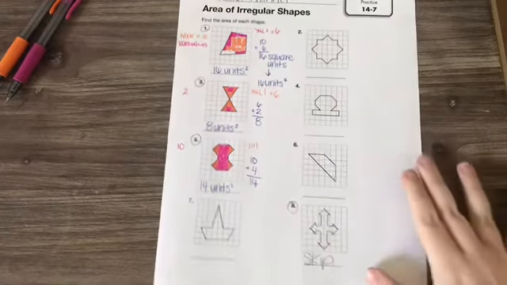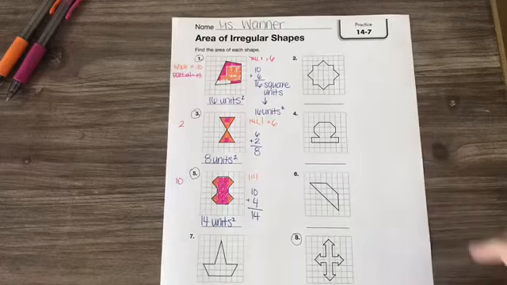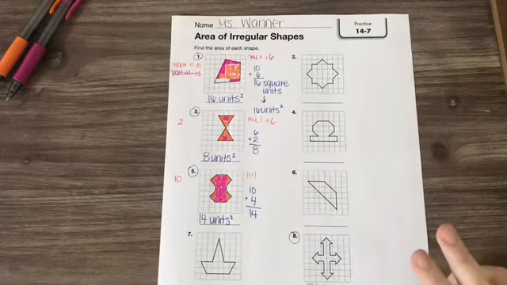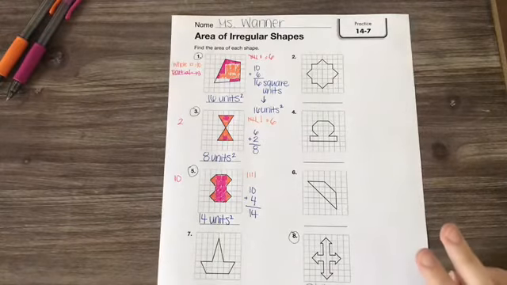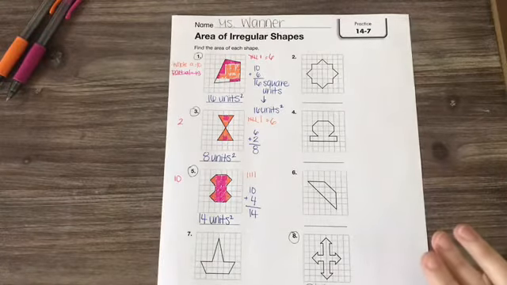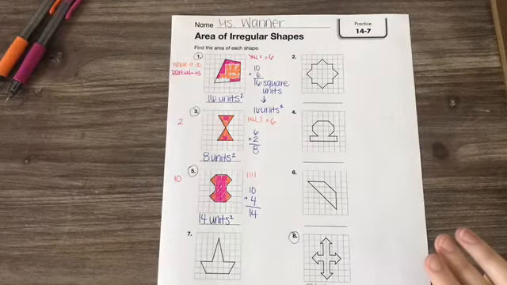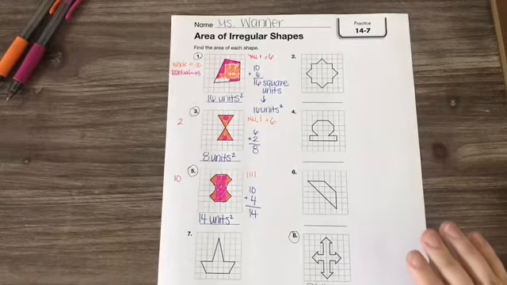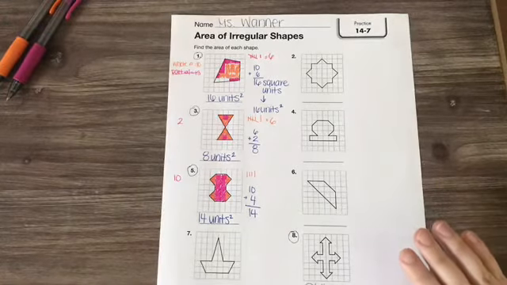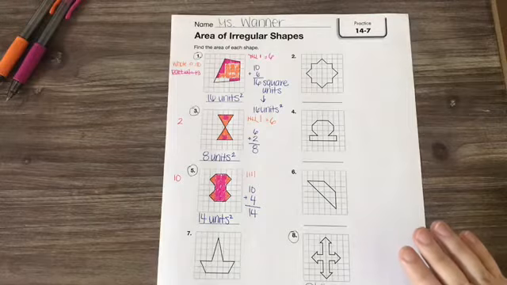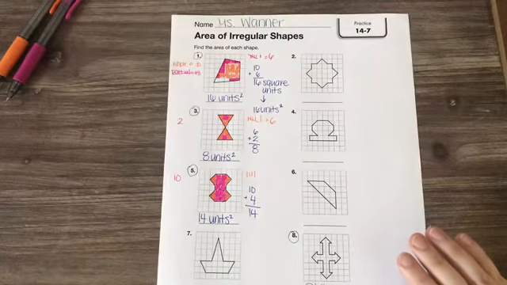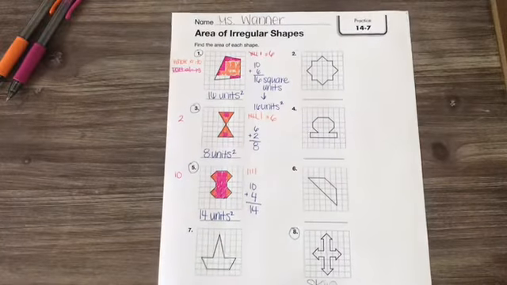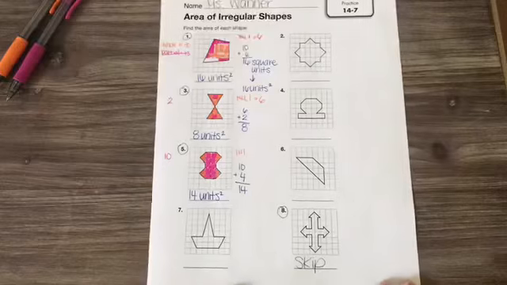All right, and then for the rest of these problems, you're just going to go through, you're going to first count the number of whole squares, then you're going to count the number of partial squares, then you're going to estimate how many partial squares equal one whole square. And then lastly, you're going to add the partial squares and the whole squares to find the area. And then you're going to complete your answer by writing either square units or units squared. And just remember to skip number 8 unless you want the challenge.